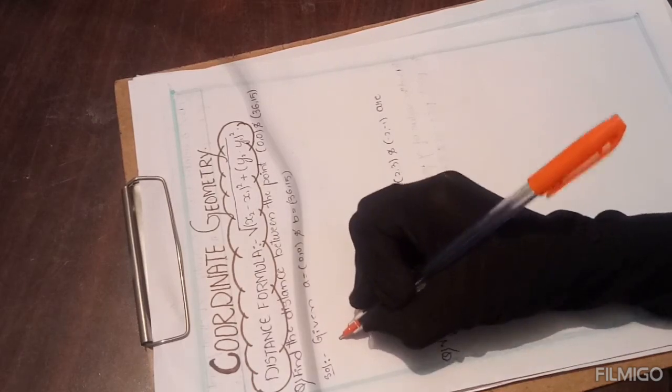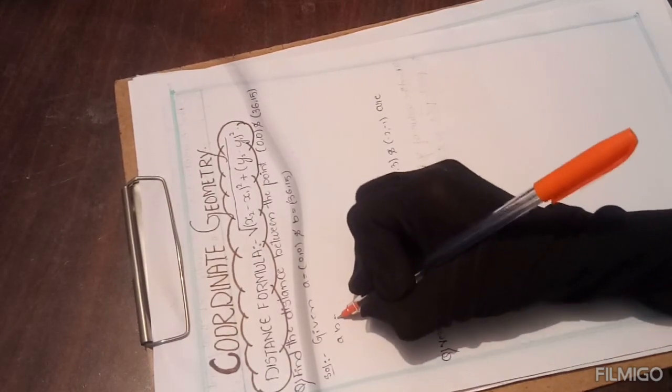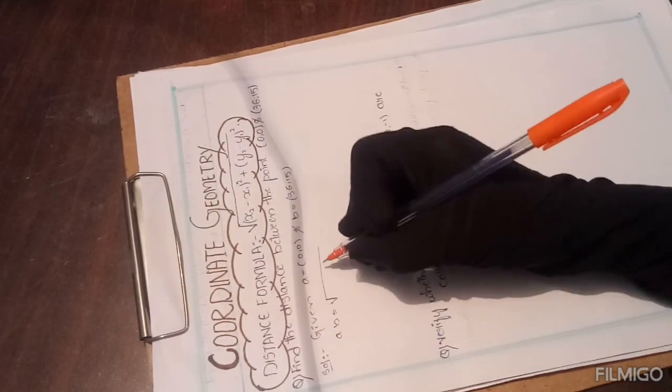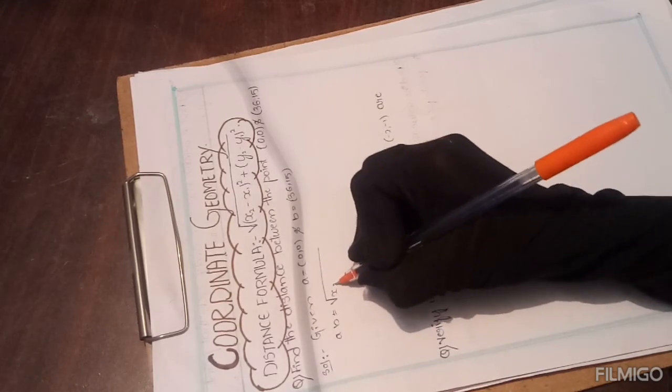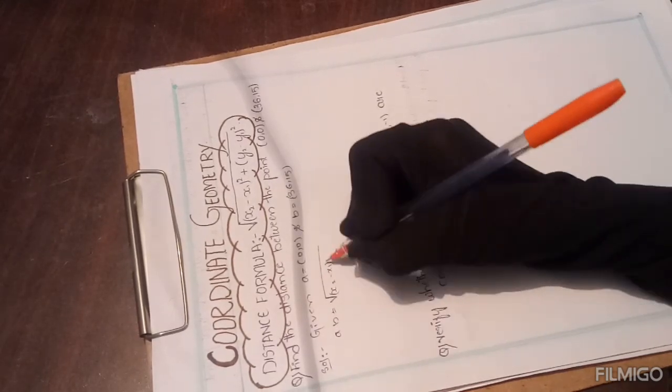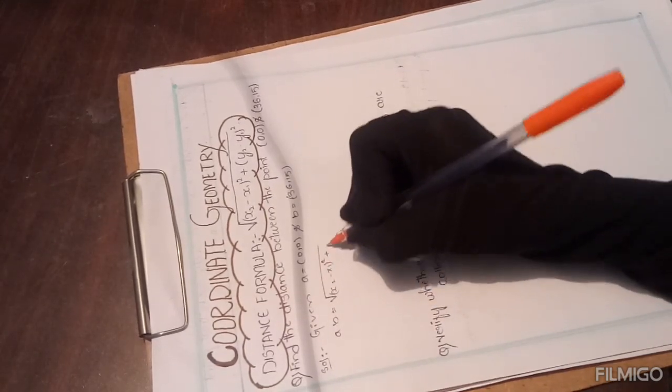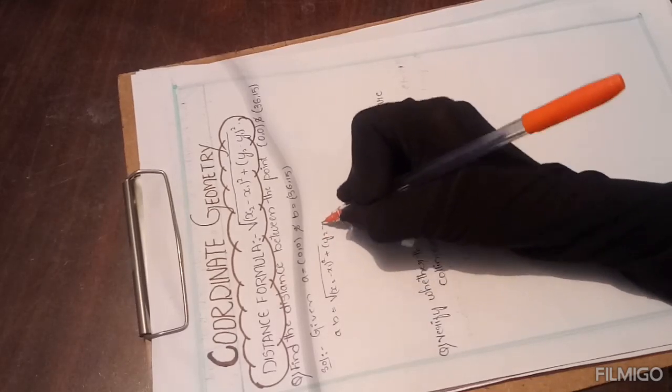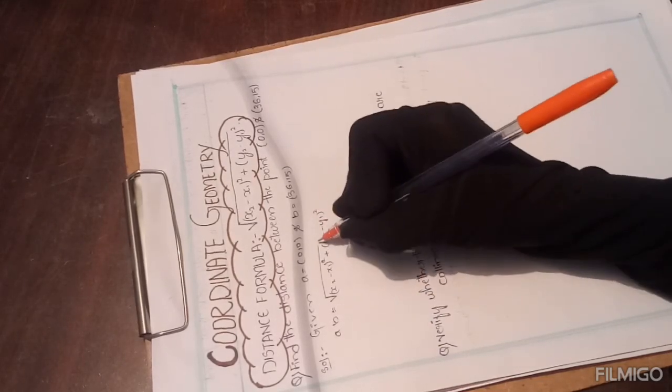The distance between AB is equal to the square root of (x2 minus x1) whole square plus (y2 minus y1) whole square.